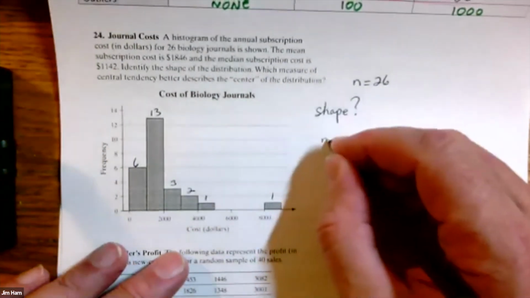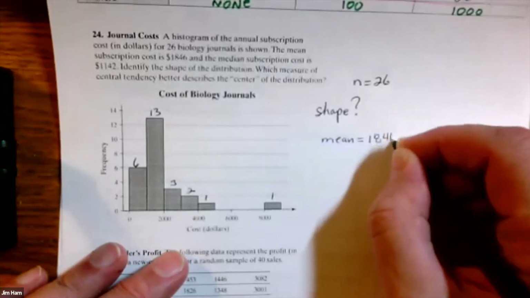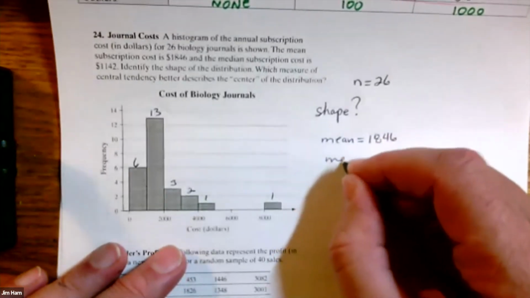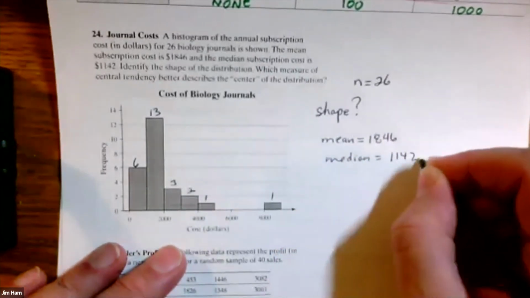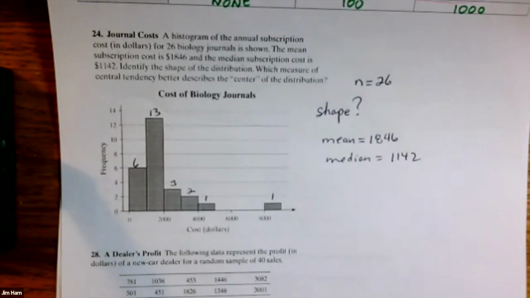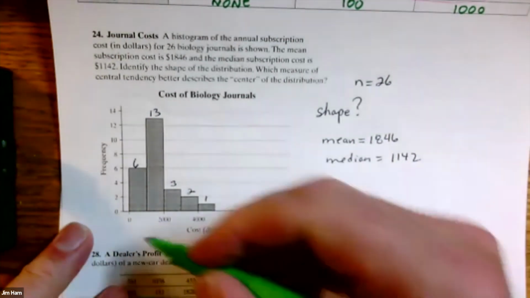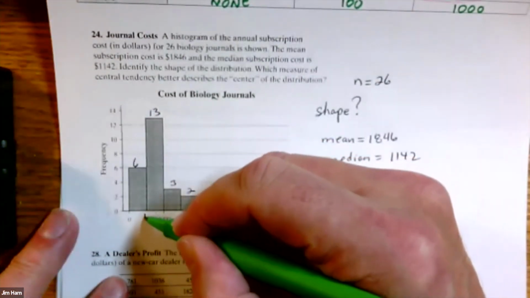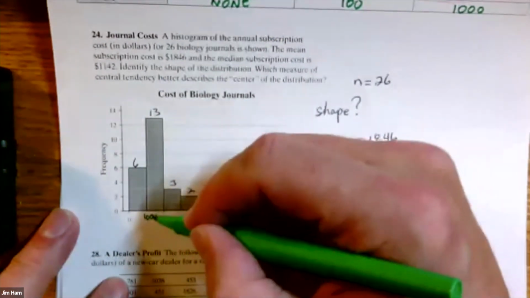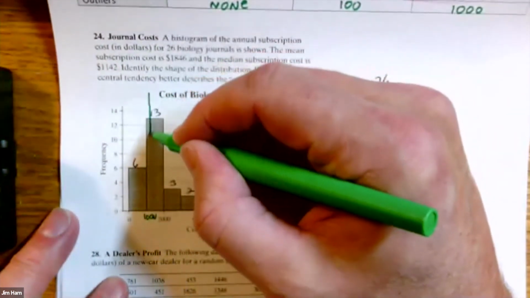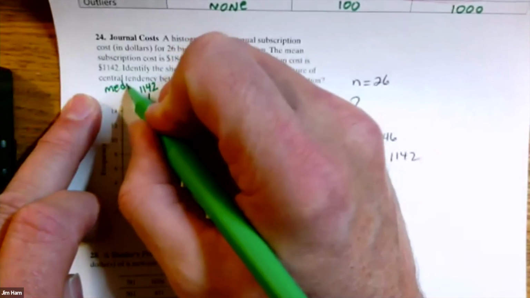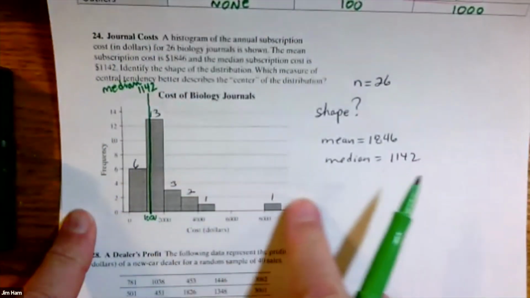The mean is equal to 1846, and the median is equal to 1142. I should have given you this problem and had you match them up. But one of the things that you notice is that 1142 is about, okay, so this is 1,000 here. So 1142 would be about right here. And notice that's the median, and the mean is going to be much further toward the tail.